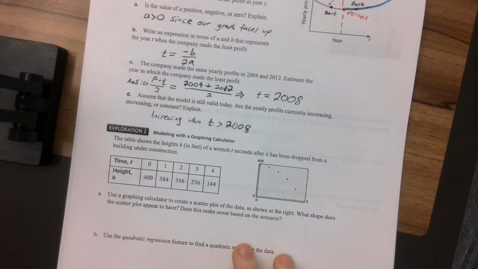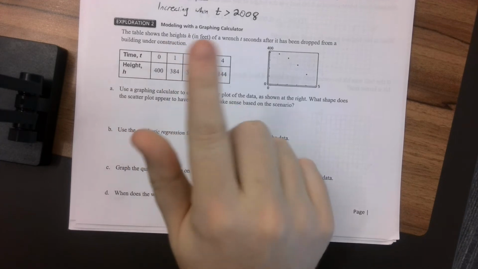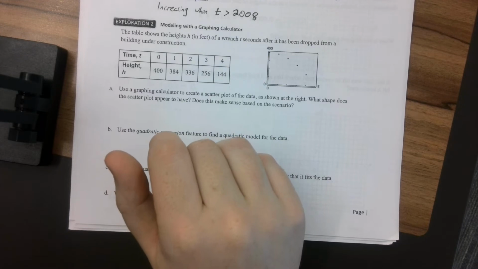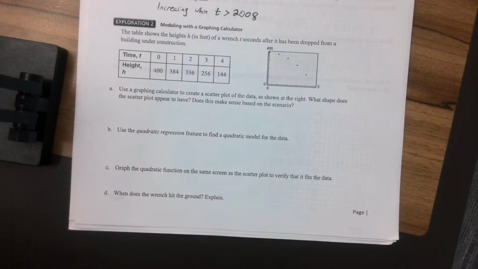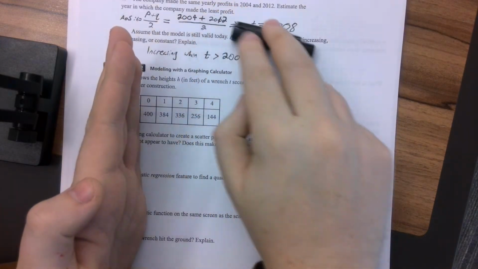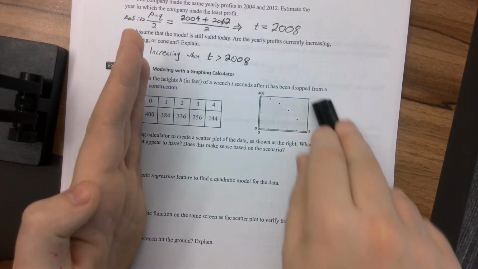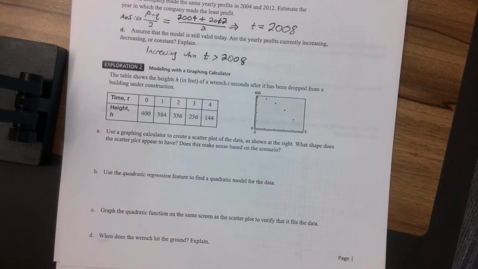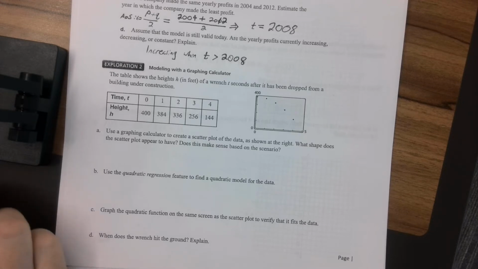Next up, we're going to talk about exploration 2, and this one is crucial. This is something that you will actually need to be able to replicate. The table shows the heights h in feet of a wrench t seconds after it's been dropped. So if we imagine a wrench, here's the edge of a building, and we're throwing the wrench off. It's going to fall in a parabola because any projectile motion can be approximated with a parabola.